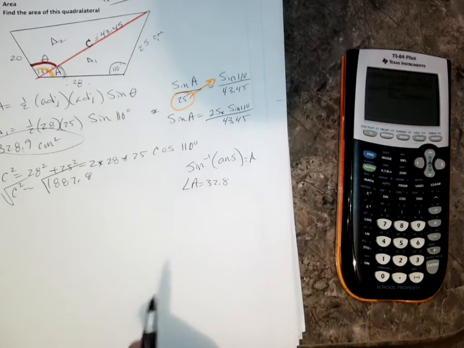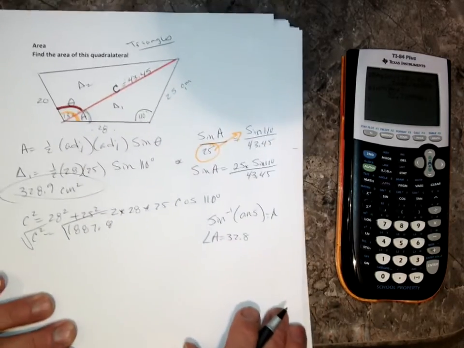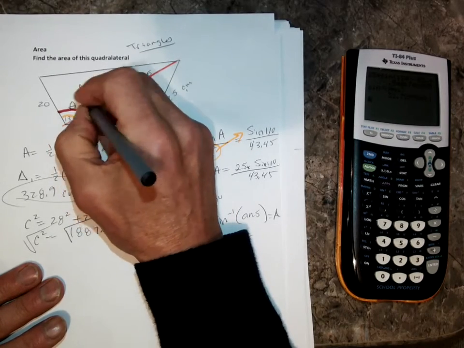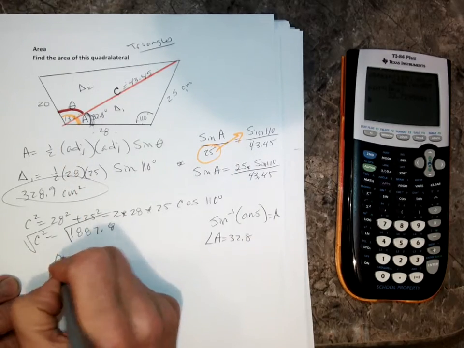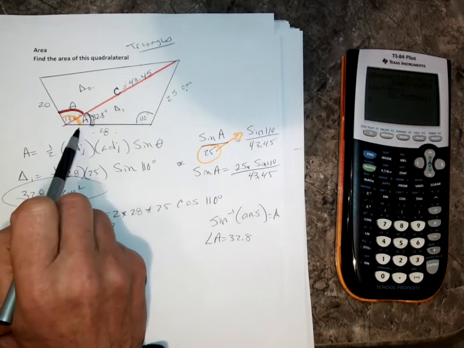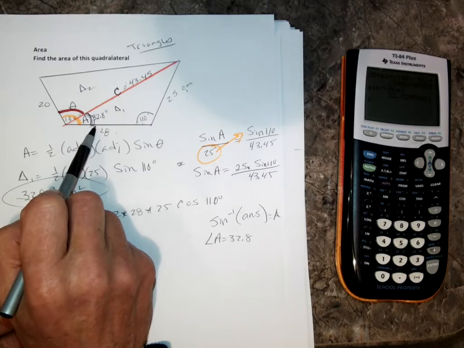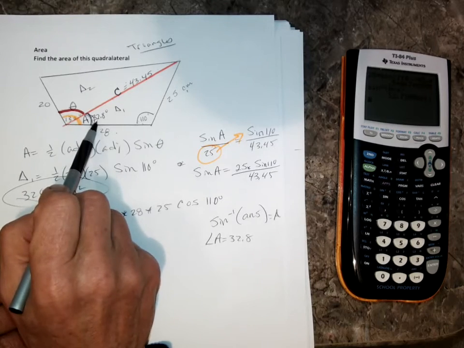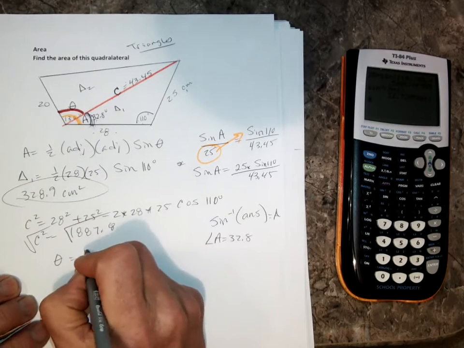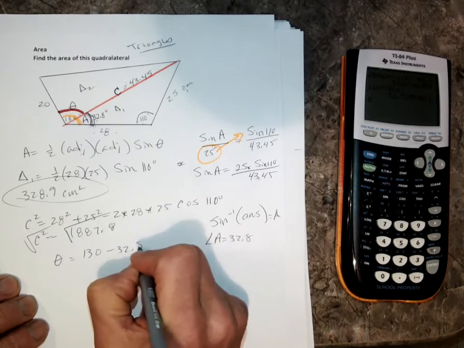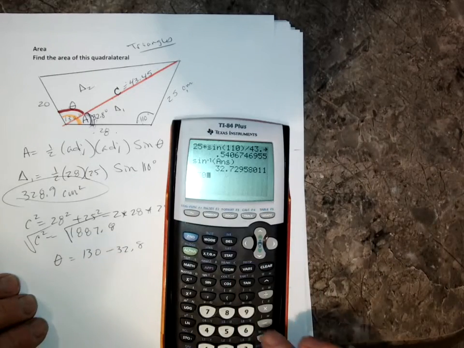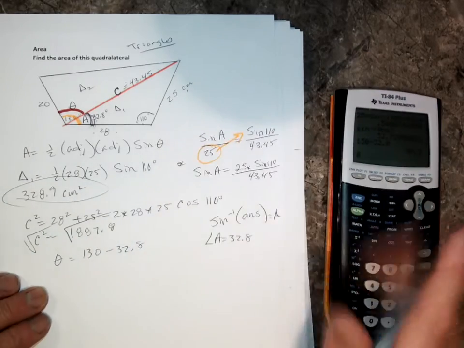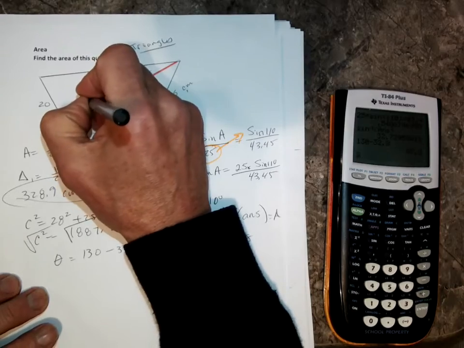Okay, so what does that do? Well, let's go back up to here. If I know this angle is 32.8 degrees, then I can find theta. The whole thing is 130, and this part of it is 32.8. So I just have to subtract 32.8 from 130, and I'll get theta. So theta is equal to 130 minus 32.8, and I get an answer of about 97.2.